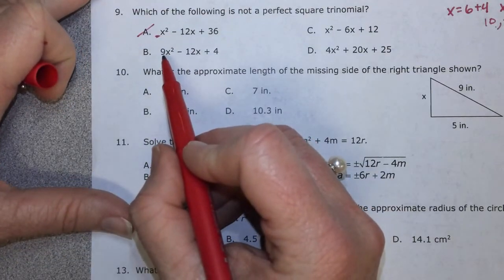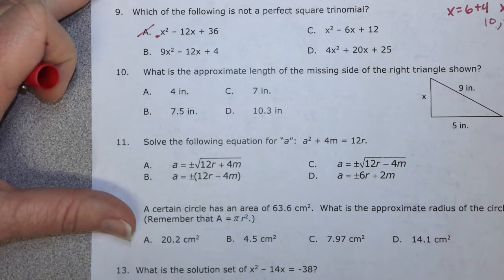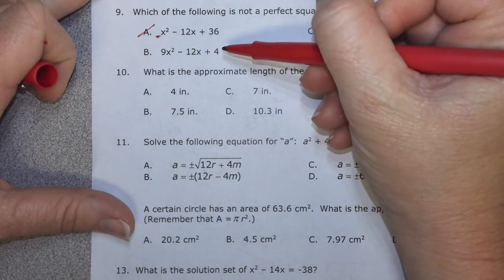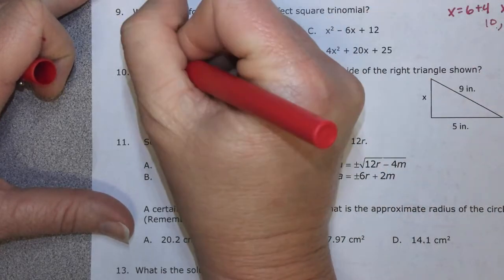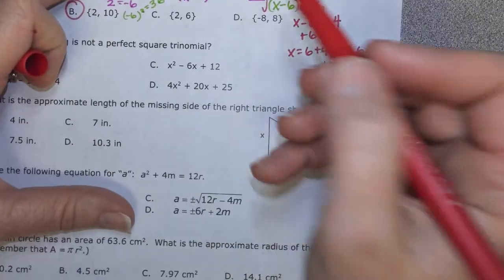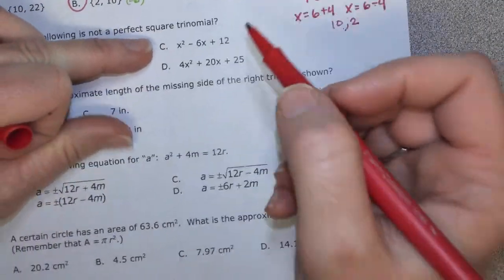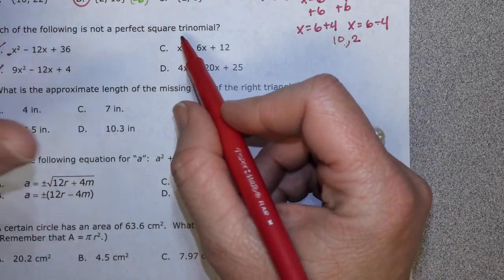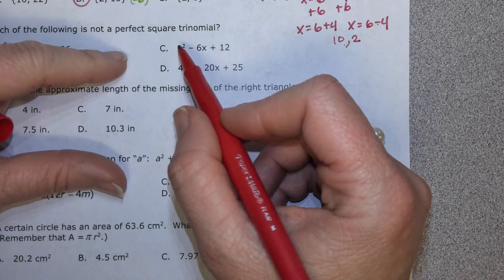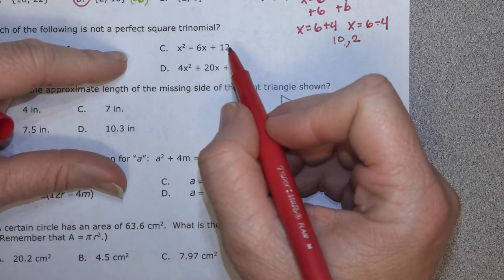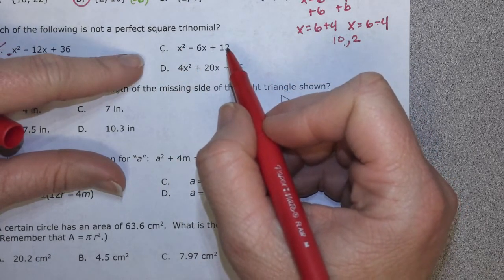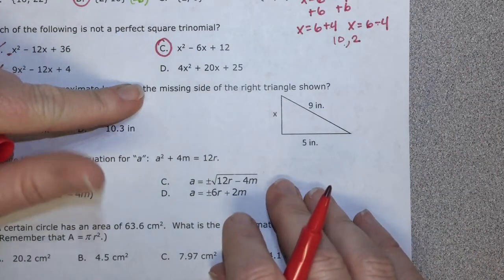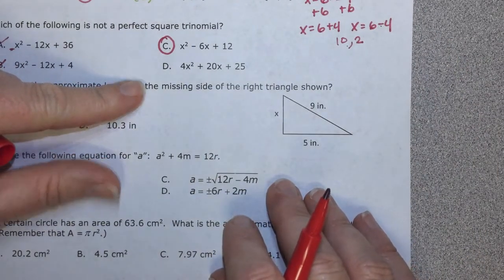B, I have 9 as my a value, and 3 times 3 gives me 9, so it's a perfect square. And 4 is my c value, and 2 times 2 gives me 4, so that's a perfect square trinomial. On C, I see that I have 1 as my a value, and 1 is a perfect square. And then I have 12 as my c value, and that is not a perfect square, so then I know that this is the one that's not a perfect square trinomial.